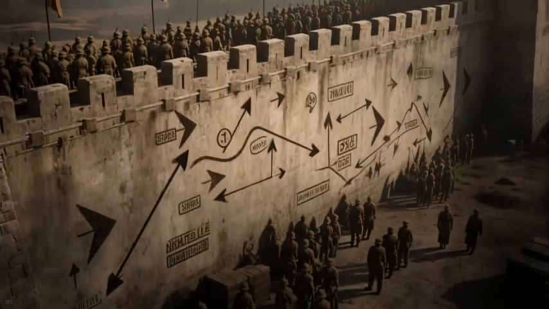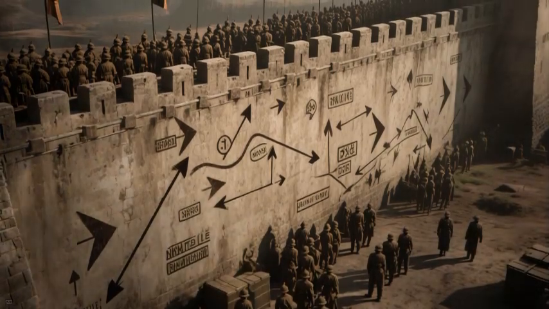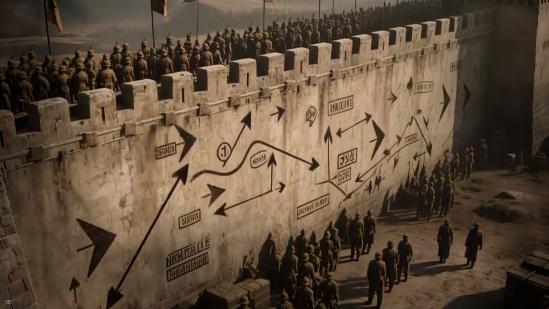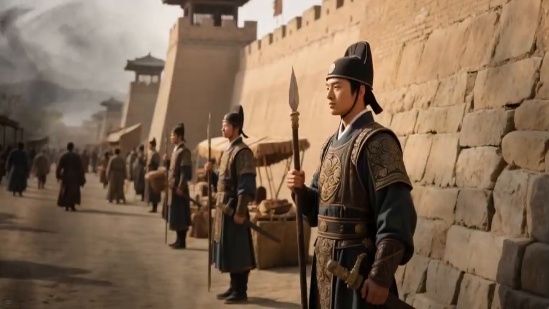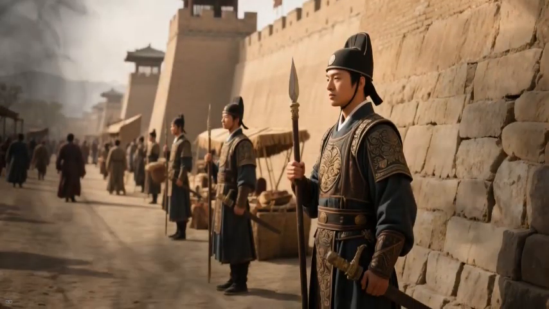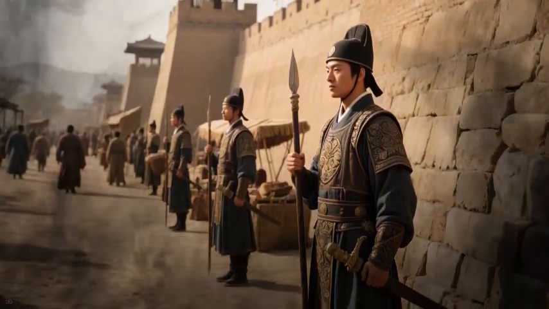The purpose of the newly unified wall system was not only defensive, it also helped the Qin government establish administrative control across the frontier. Guards monitored movement, regulated trade, and enforced policies on migration and border crossings.